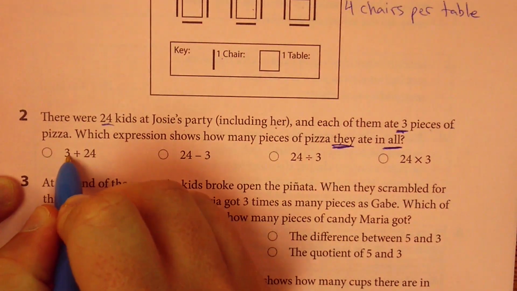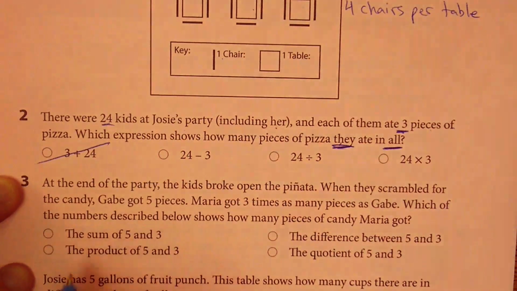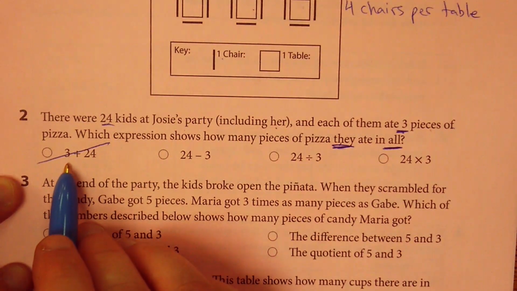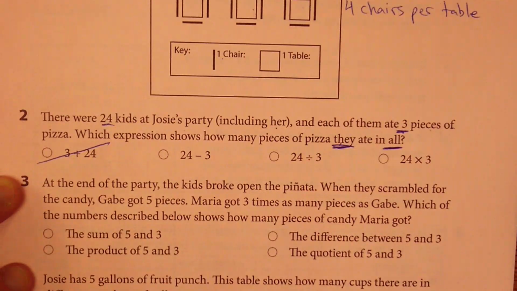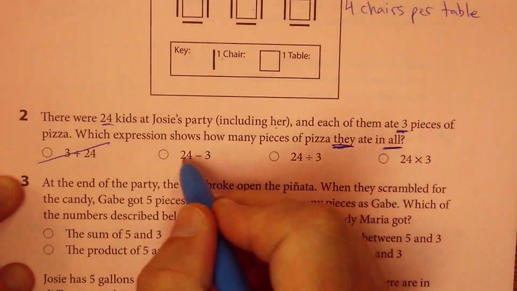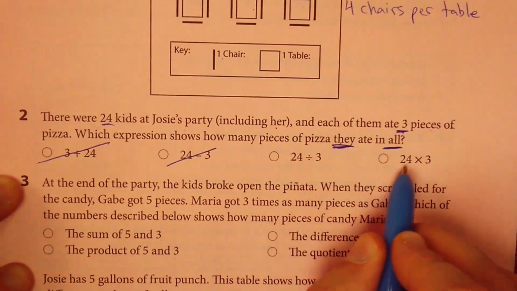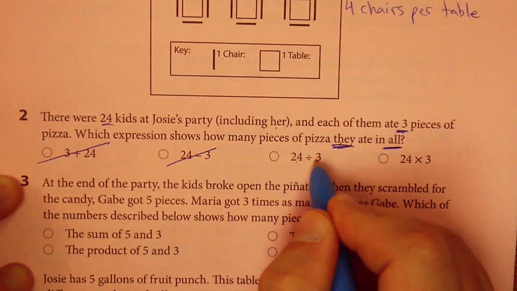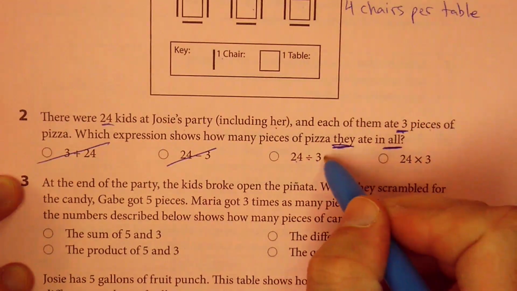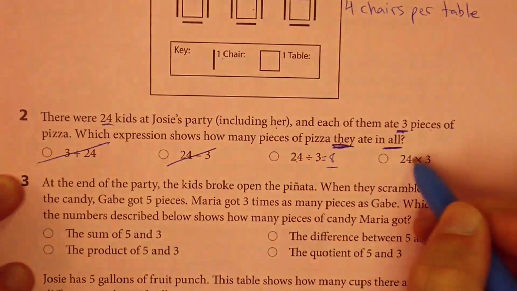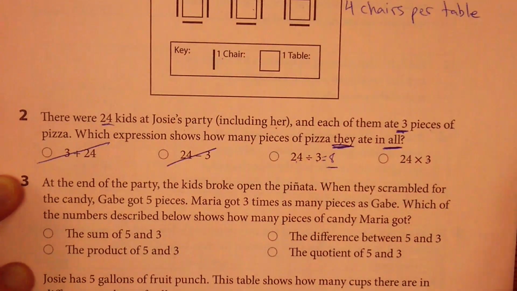24 plus 3, no. Because all we did was take 24 kids and add 3 more kids. That doesn't work. 24 kids minus 3 kids? No, that's not what we're talking about. It leaves me with these choices. I can divide 24 by 3 and get 8. Or I can take 24 times 3 and get a larger number.